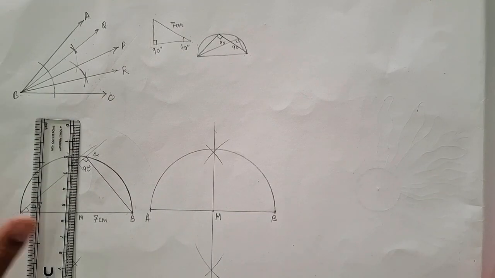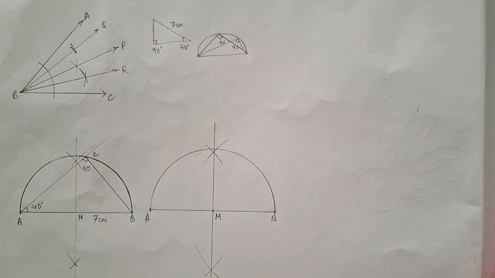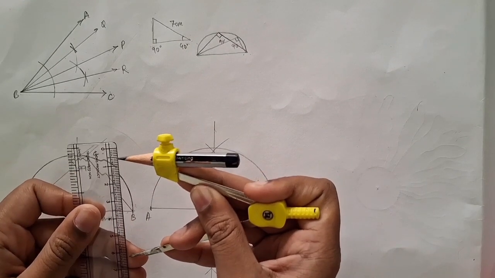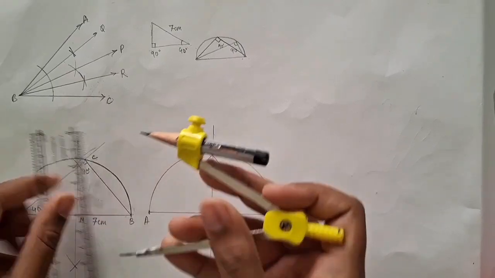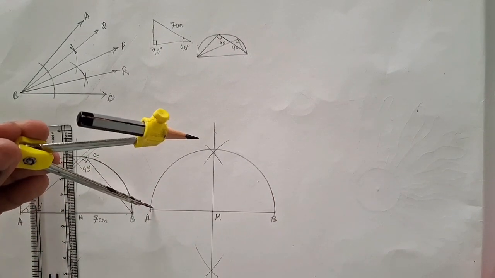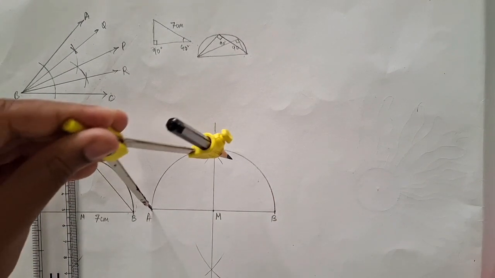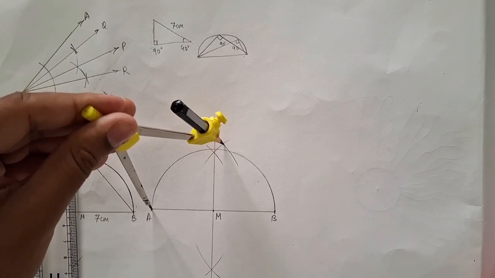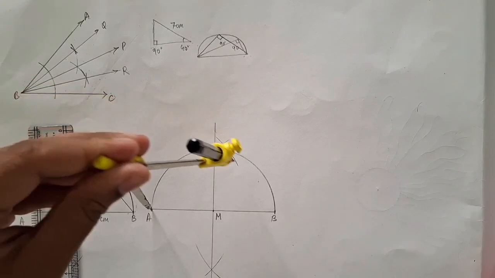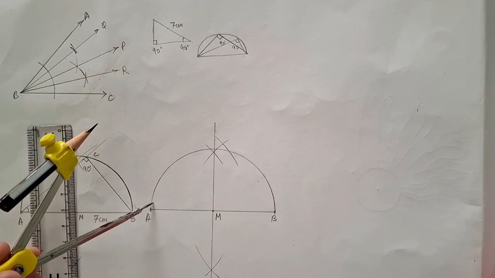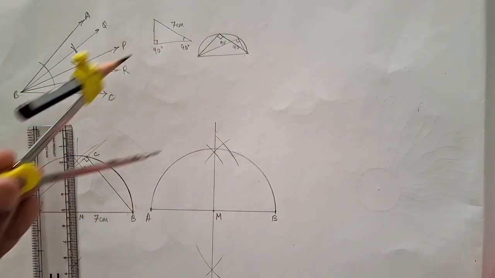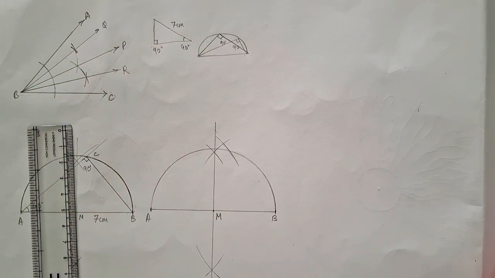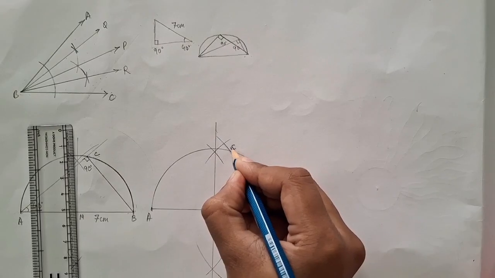Now because they have given us the measurement of another side instead of an angle, I will take the measurement of the side, which is 6.2 as they have given. Taking 6.2 as the radius, I will keep it on point A and cut the arc of this semicircle. From point A, I am drawing an arc to cut the arc of this semicircle. I will name this point as C.